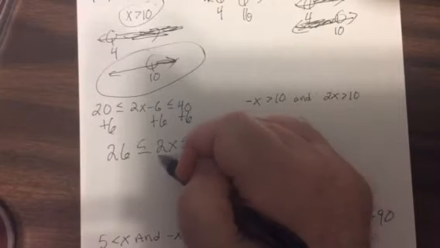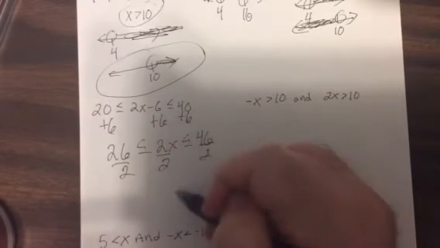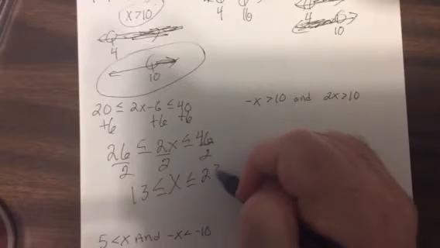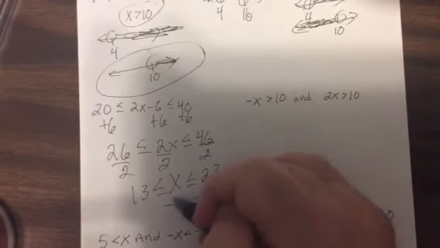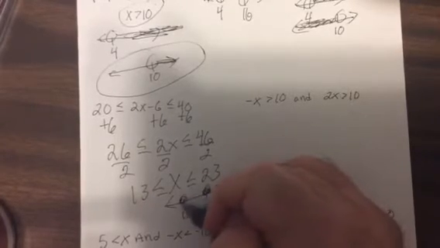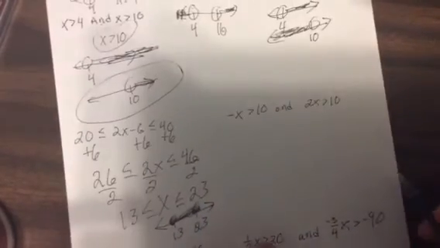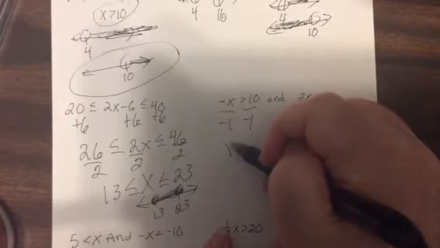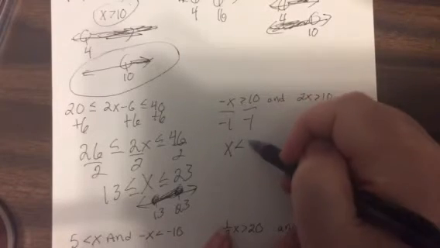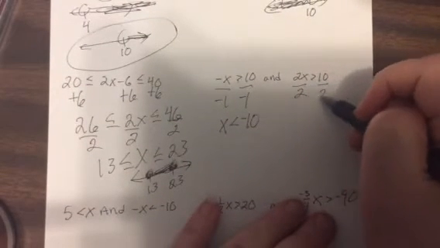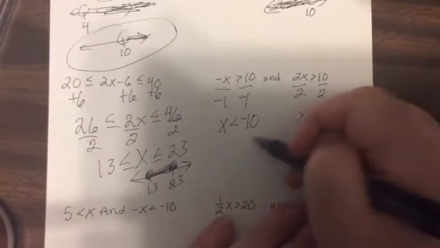So I'm going to divide everything by 2. So it'll be 13 is less than or equal to x, which is less than or equal to 23. So that would be everything between the two. And this one, divide by -1. So x is less than, got to switch the inequality, -10. Here, divide by 2. X is greater than 5.